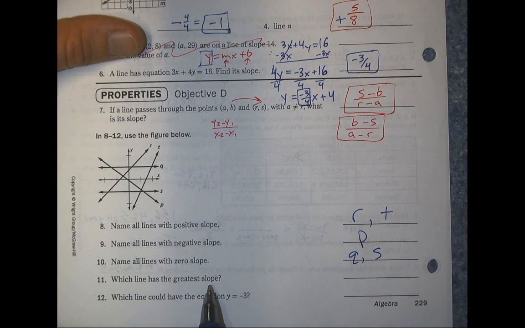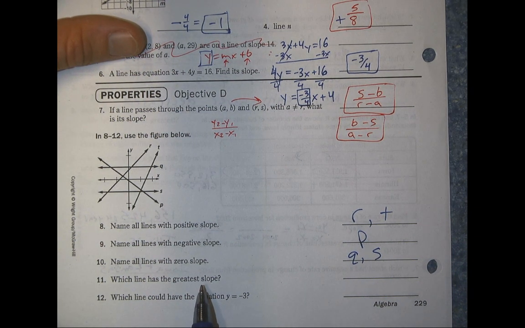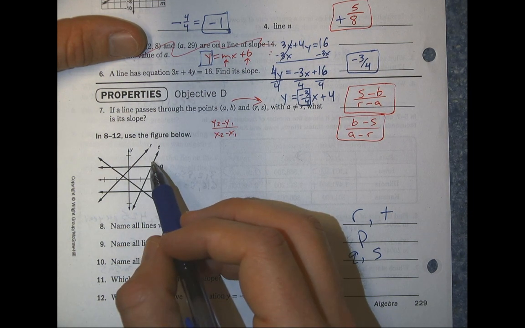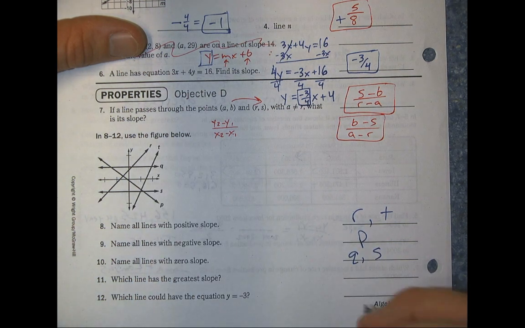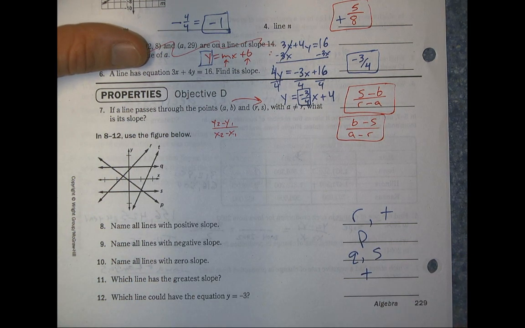Which line has the greatest slope? So if we knew the numbers, which one would have the biggest numbers? That would be the steepest line. It's going up the fastest. So when you look at R and T, okay, T is a little steeper. It's going up faster. So that is going to have the greater slope.